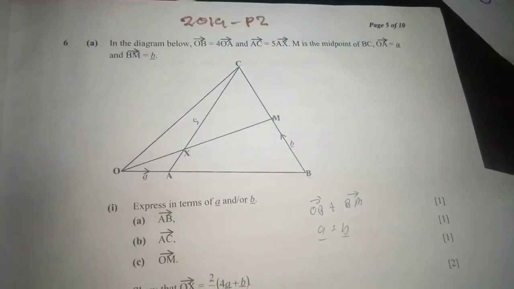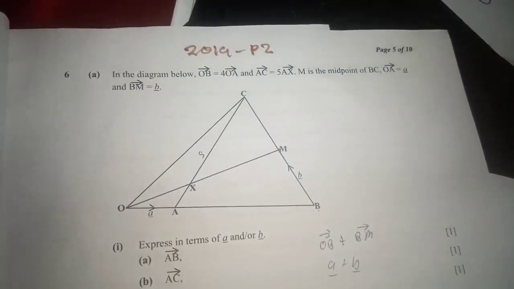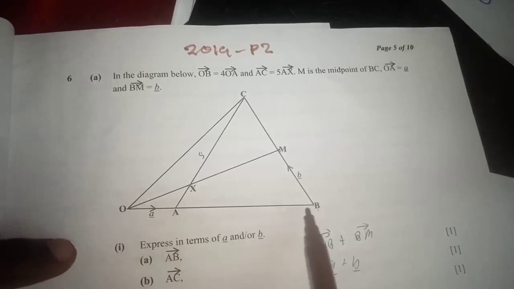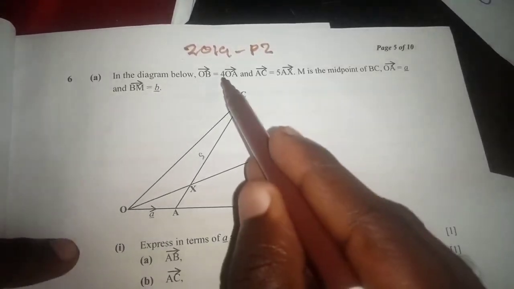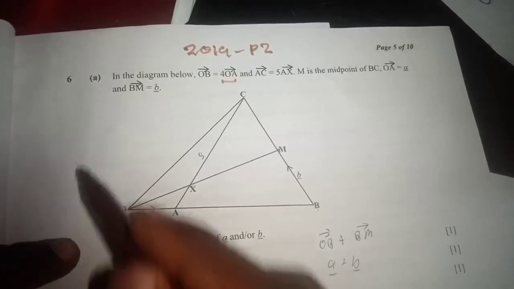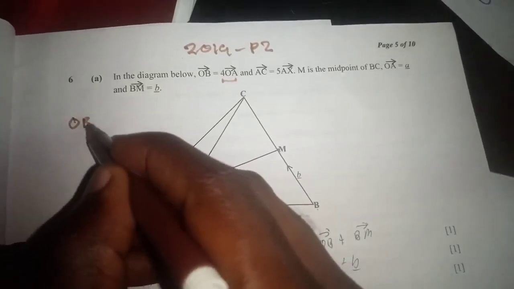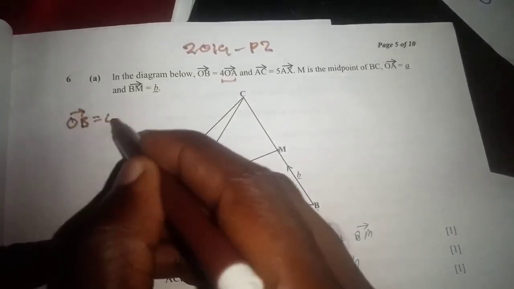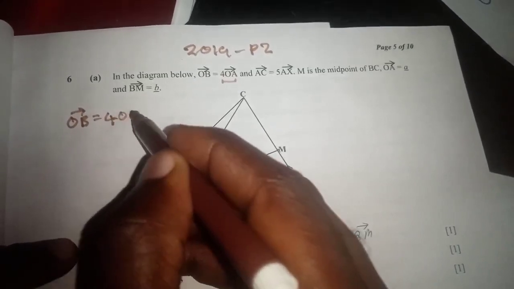Here we're told that in the diagram below, OB is 4 times OA. That's how you read this. This simply means OB equals 4 times OA.